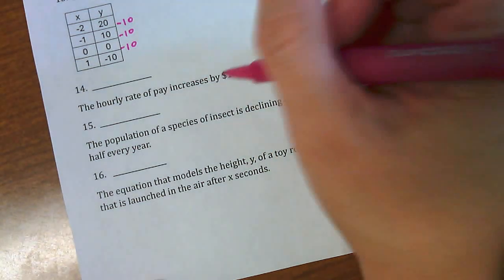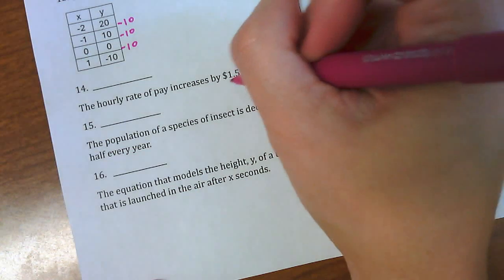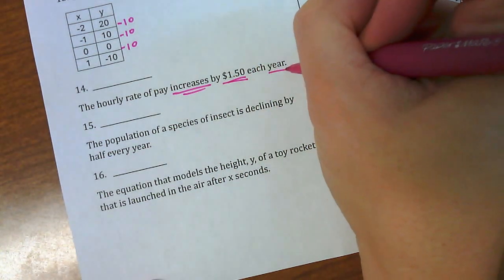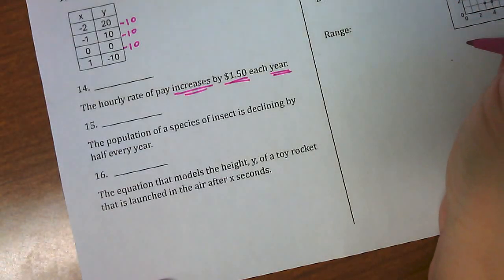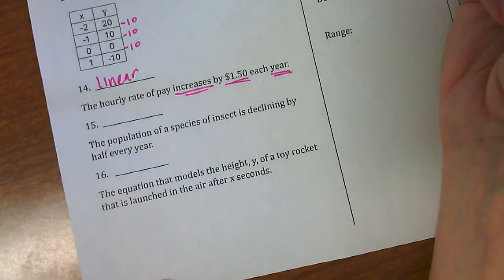Hourly rate of pay increases by $1.50 each year. So it's increasing by the same amount for every unit. So when it's a constant increase like that, this is going to be linear.